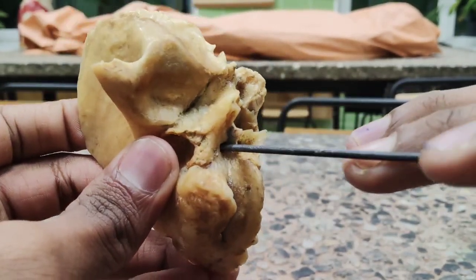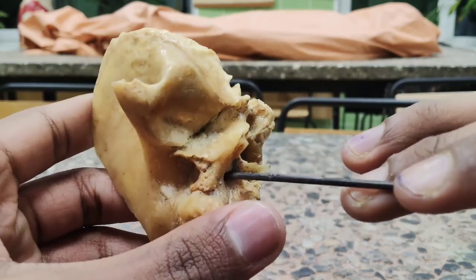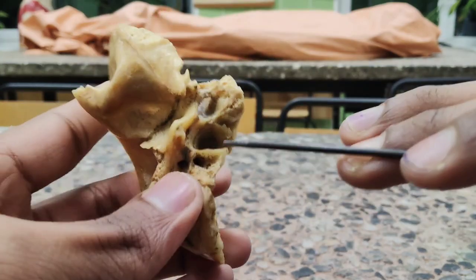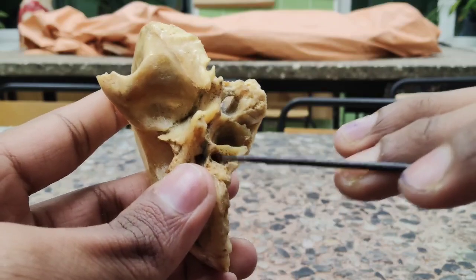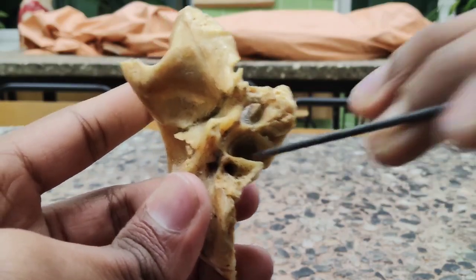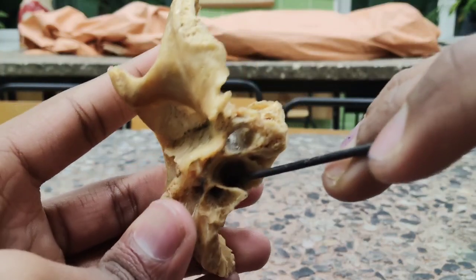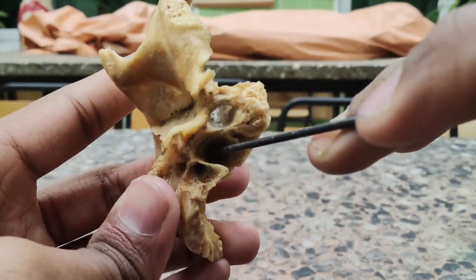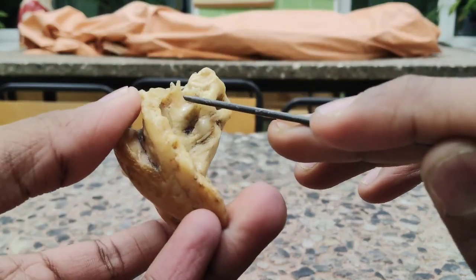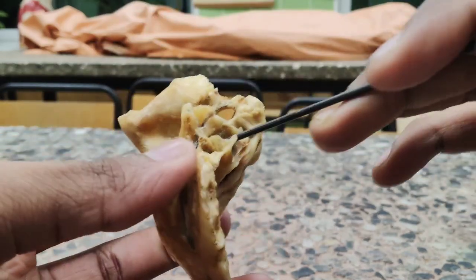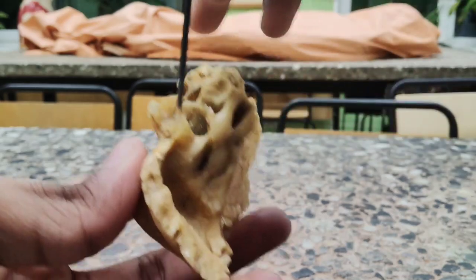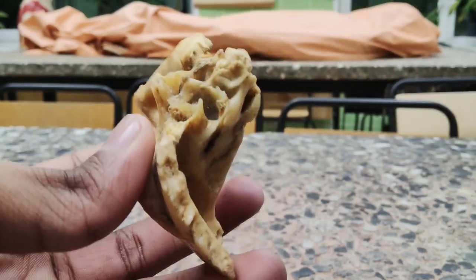There is foramen stylomastoideum. Okay. And then here comes foramen jugulare. Inside foramen jugulare, there is a dark spot which you can't see, but it's known as canaliculus mastoideus. There is incisura jugularis, fossa jugularis, incisura jugularis, and inside there is canaliculus mastoideus.